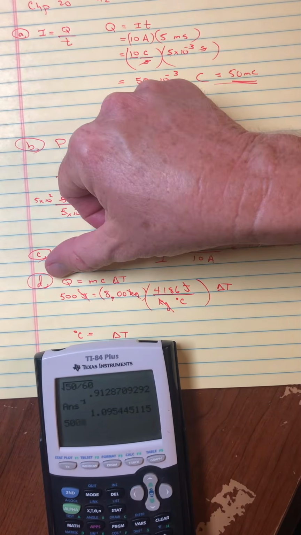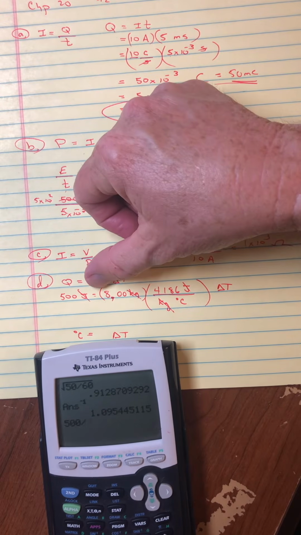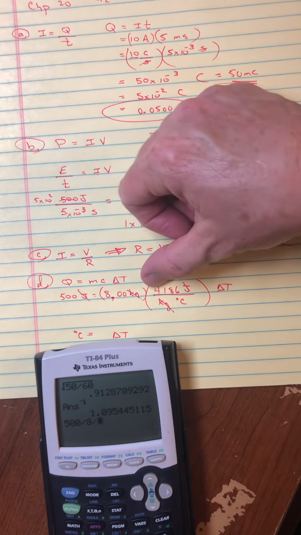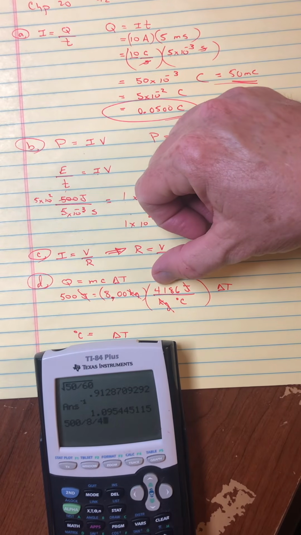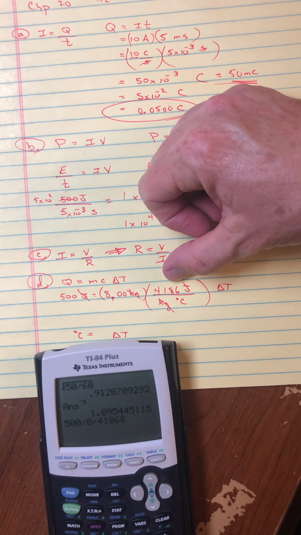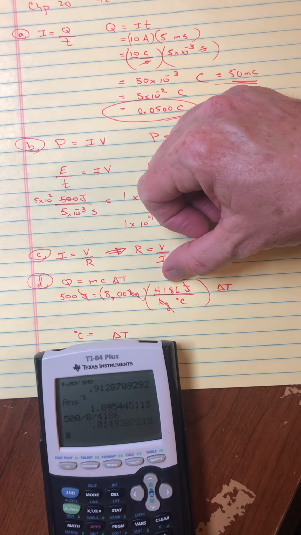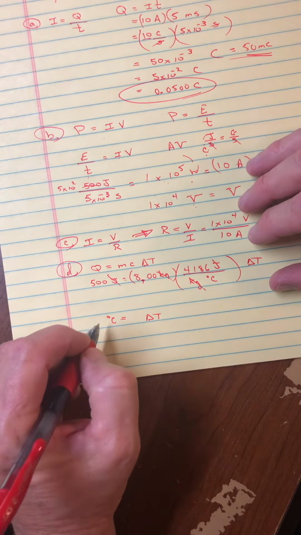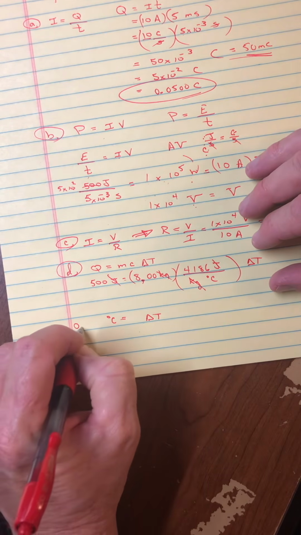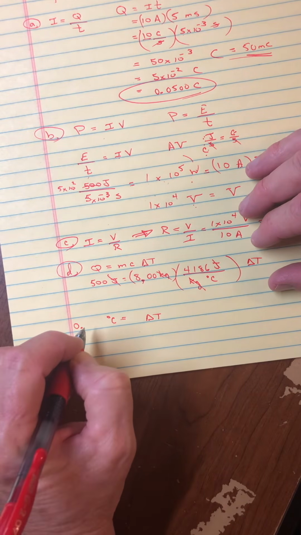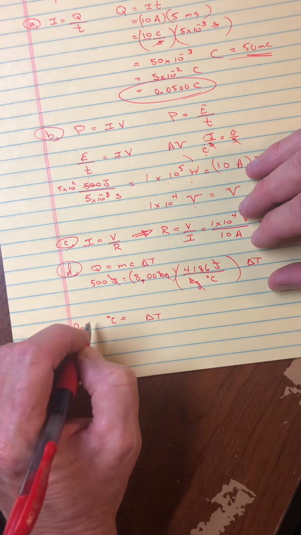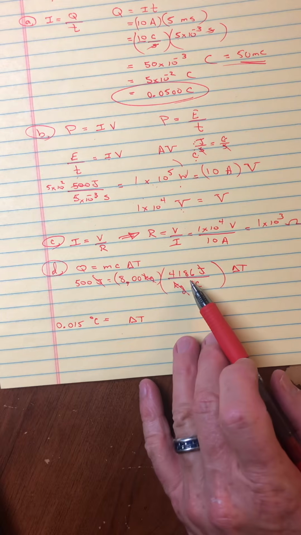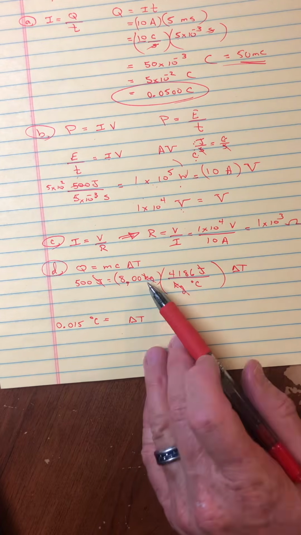So this 500, then divided by 8, then divided by 4,186. Whoa. That's way smaller than I thought. I know water has a big specific heat. Maybe I'm remembering wrong here.